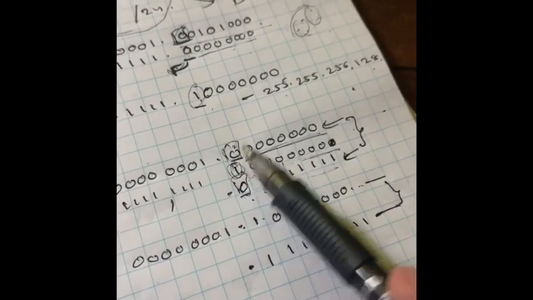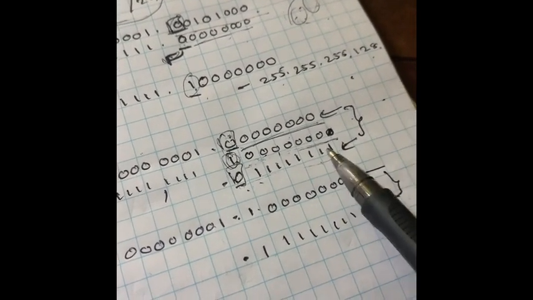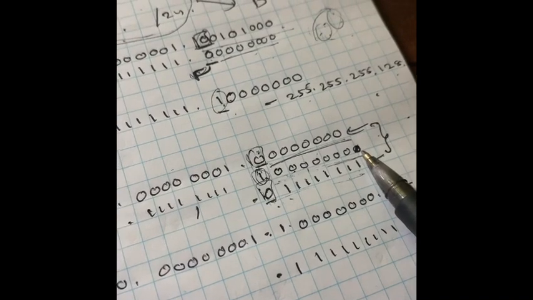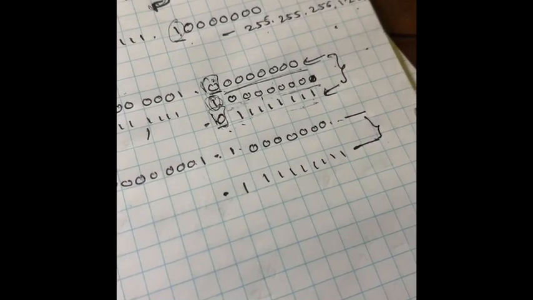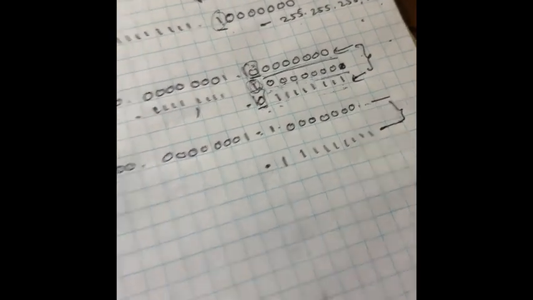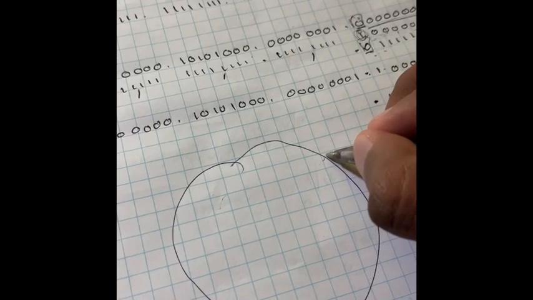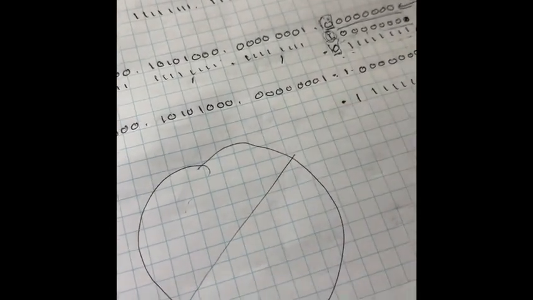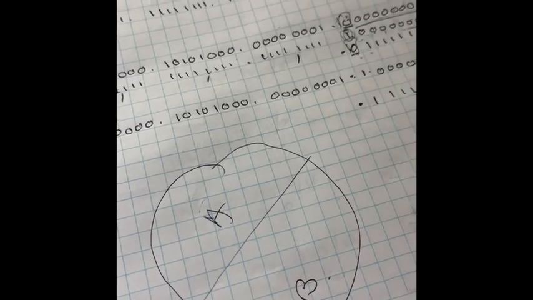So if you break it into two networks, from 0 to 127 will be network A, and from 128 to 255 will be network B. So the big network was broken down into two equal networks, network A and network B.